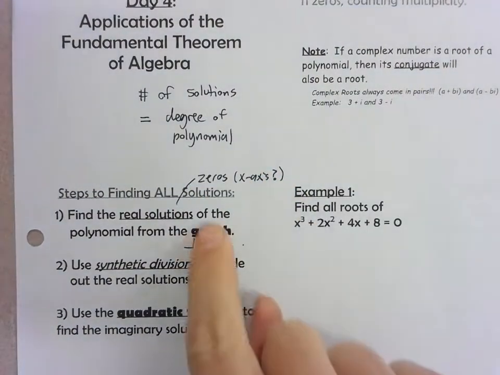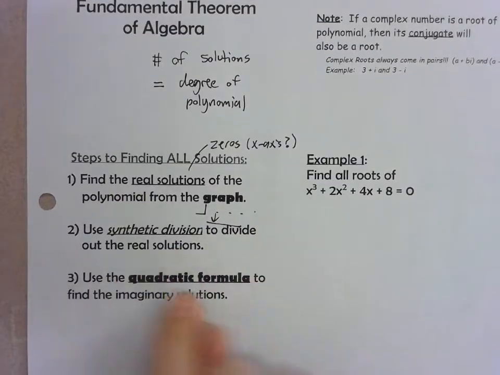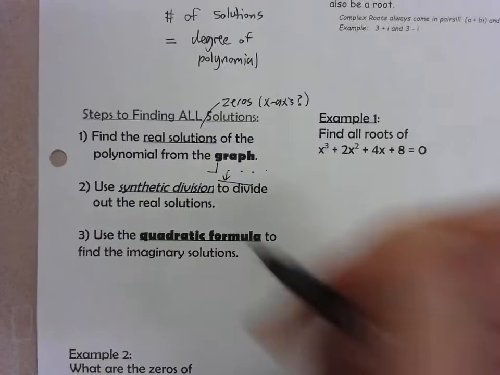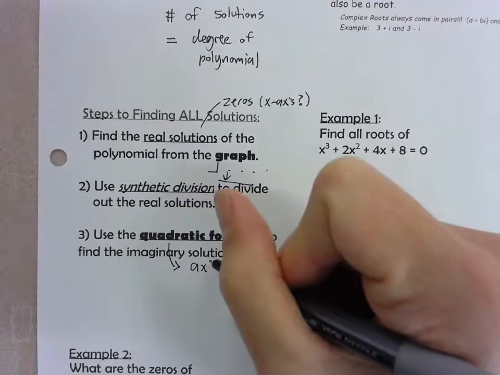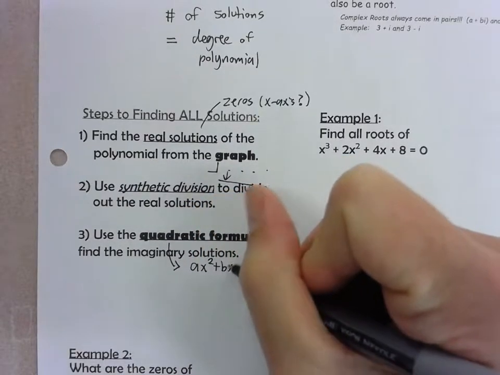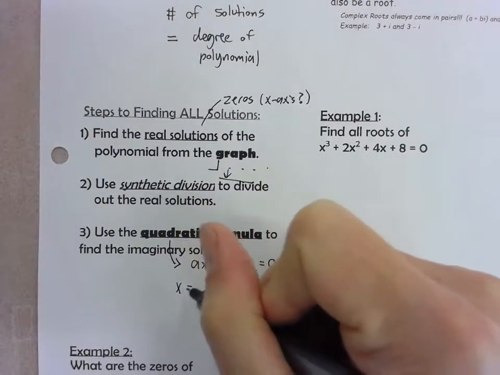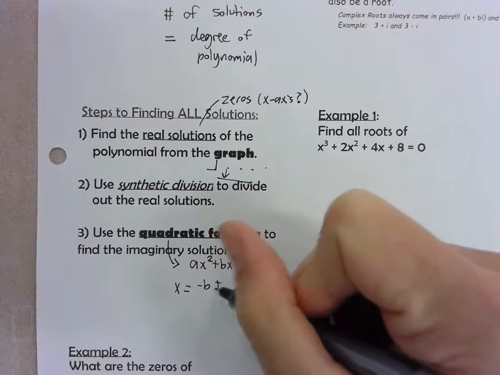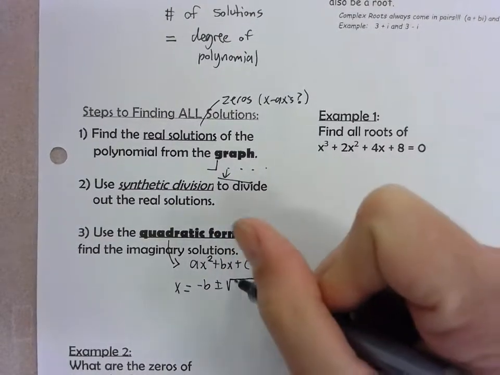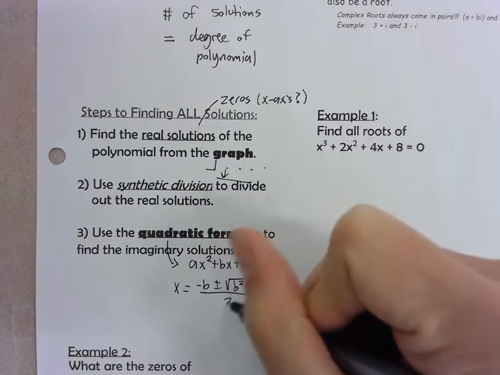The goal is to get that to be a quadratic, so that we can use some method to solve that quadratic. Sometimes it's going to be the quadratic formula, but not always. But let's write the quadratic formula for those that need to know it. For any equation ax squared plus bx plus c equals 0, the quadratic formula to get the solutions for x is x equals opposite of b plus or minus the square root of b squared minus 4ac, all over 2a.